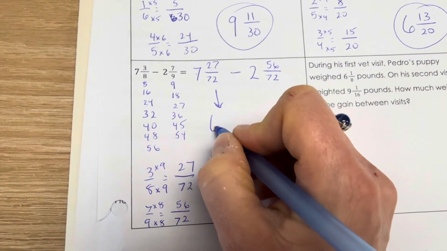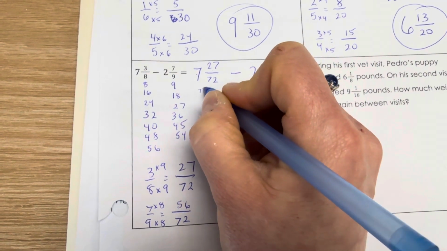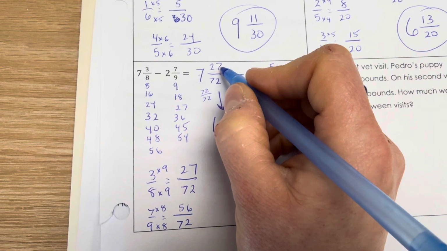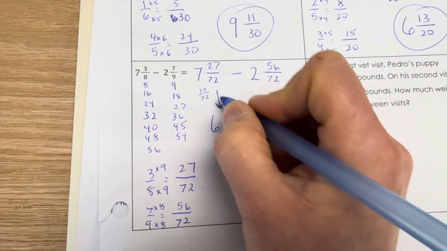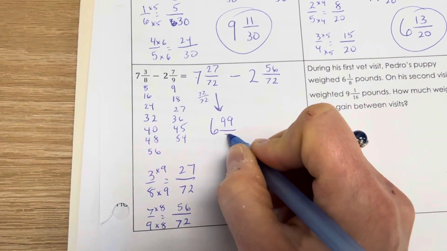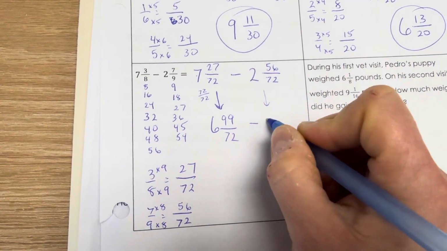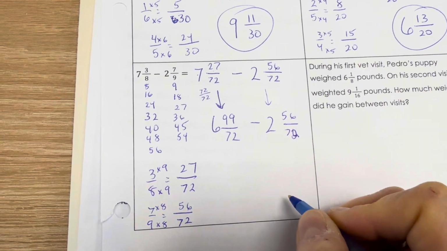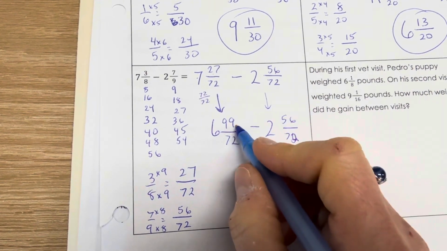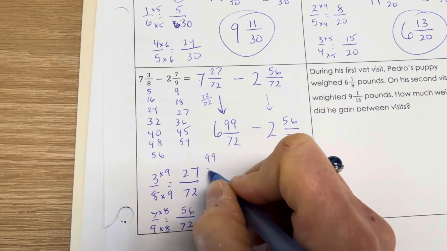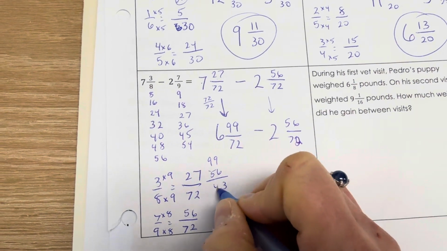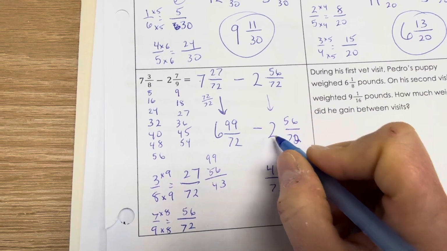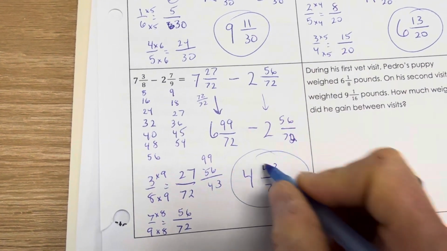We're going to borrow from the 7, make that a 6. We borrowed 72/72. 72 plus 27 is 99/72, minus 2 and 56/72. Now we can subtract. 99 take away 56. So that's 43/72. 6 take away 2 is 4.